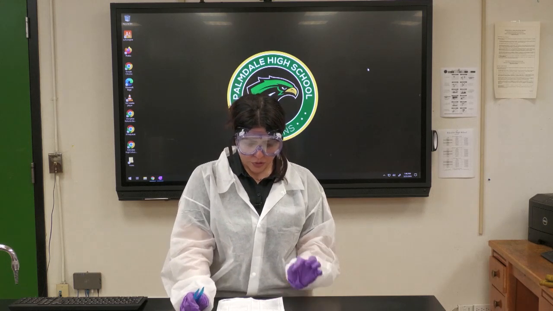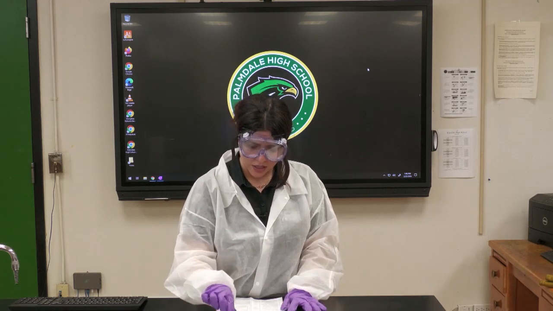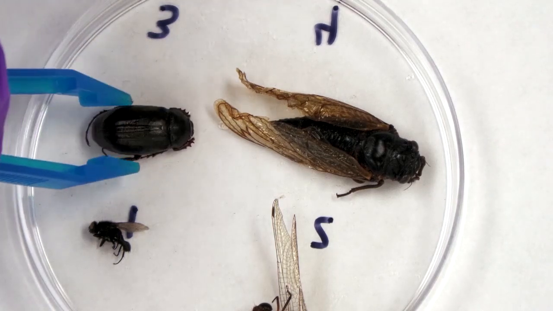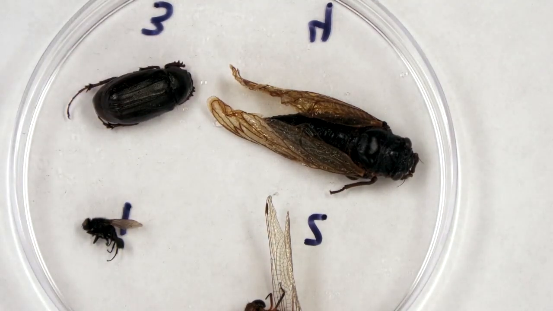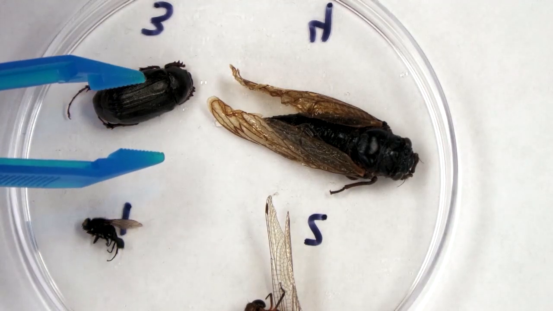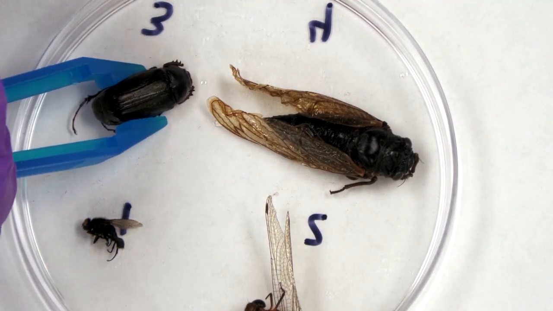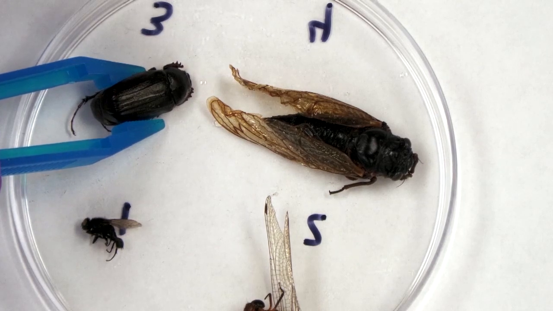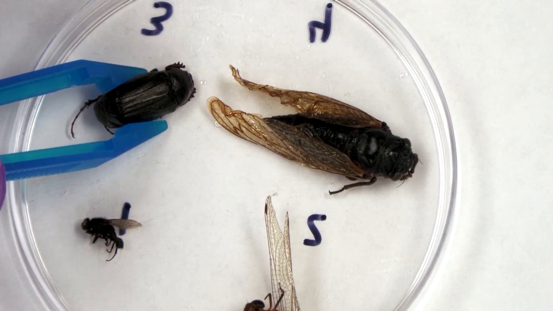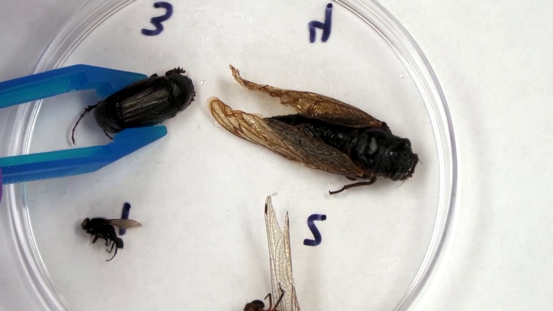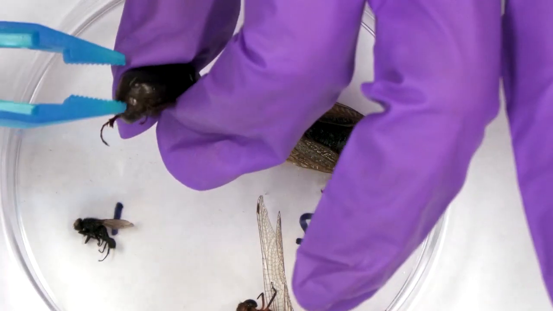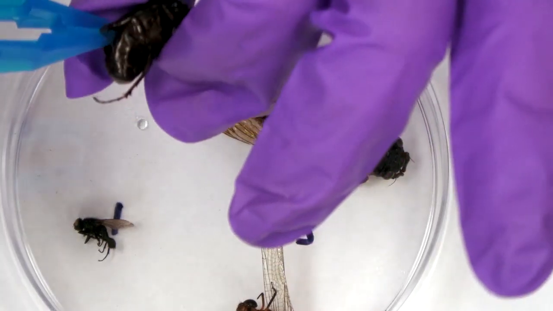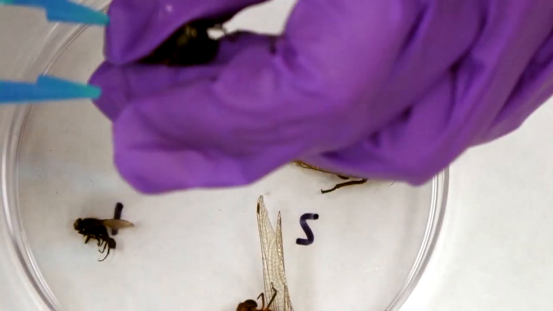Okay, so we'll do 2 more examples. I have organism number 3 here. So try to do this one a little quicker here. So organism 3 does have wings, so we'll go to number 2. Section 2, if we were to, let me see if I can pull this back without messing up this little guy's wings.